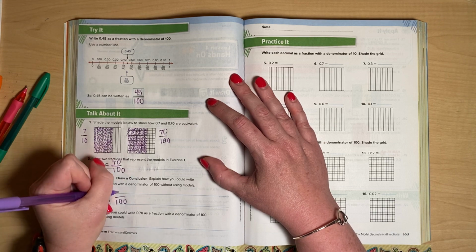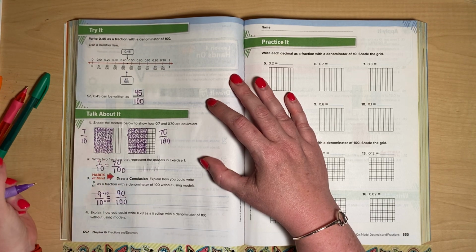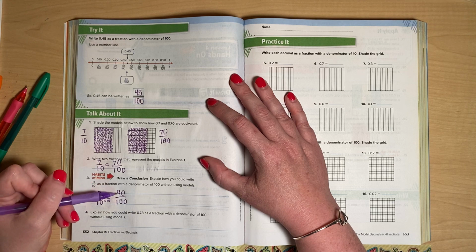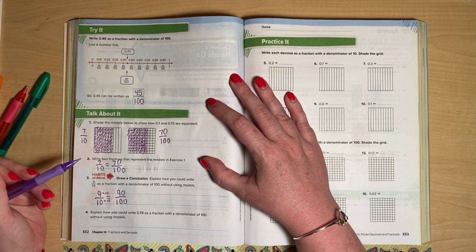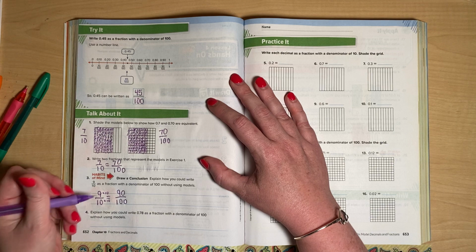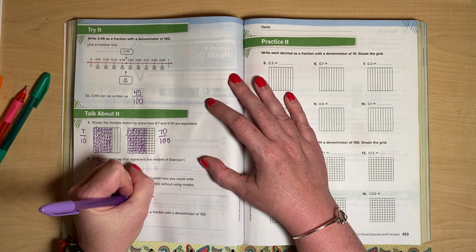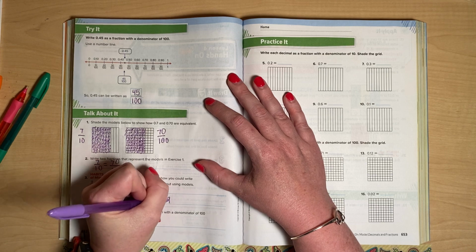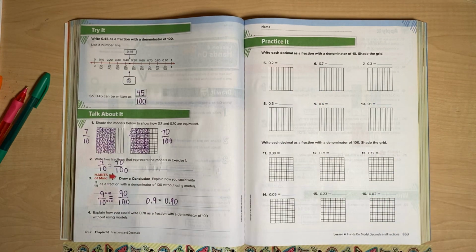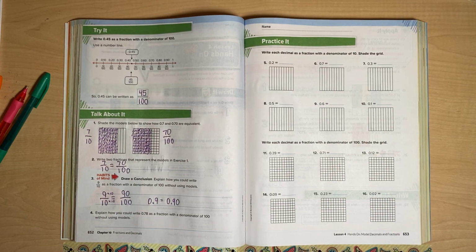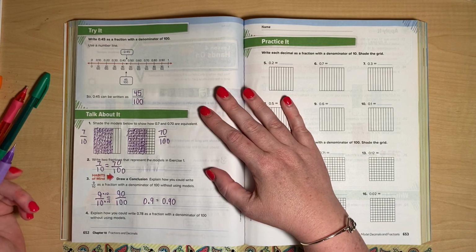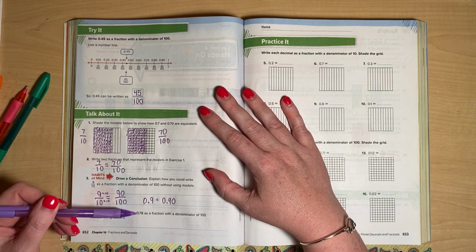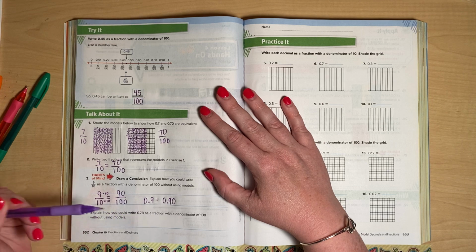So 9 times 10 is 90. So 9/10 is the same as 90 100ths. If I take that a little bit further, I would say that 0.9 or 9/10 is the same as 0.90 or 90 100ths.